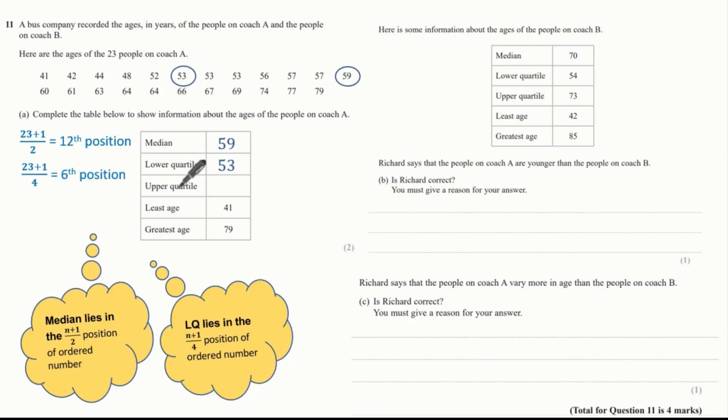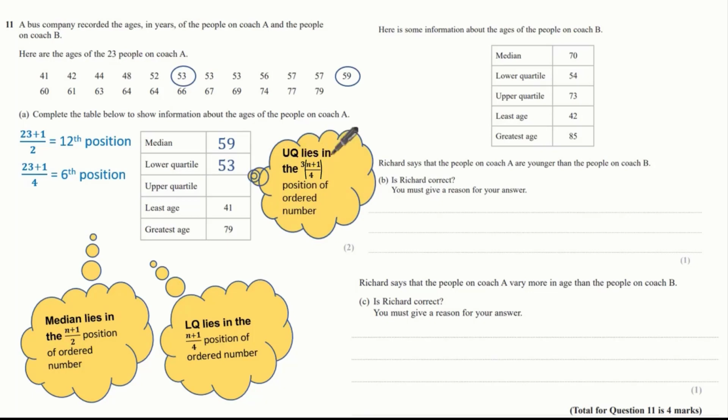Now for the upper quartile, it's simply 3n, add 1, divide by 4, which gives us the position. So we know 3 times 23 add 1 divided by 4 is the 18th position. A nice little trick is simply to multiply the lower quartile position by 3. So counting carefully to our 18th position, this will give us the upper quartile. 1, 2, 3, 4, 5, 6, 7, 8, 9, 10, 11, 12, 13, 14, 15, 16, 17, and 18, which is 66.